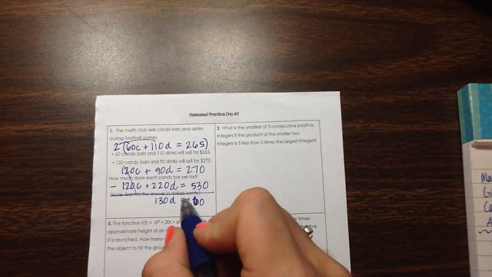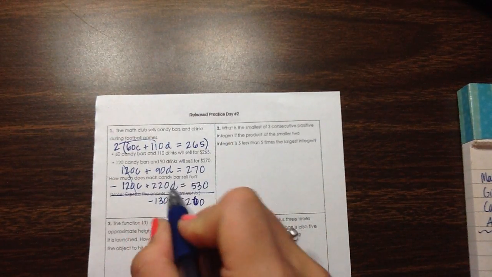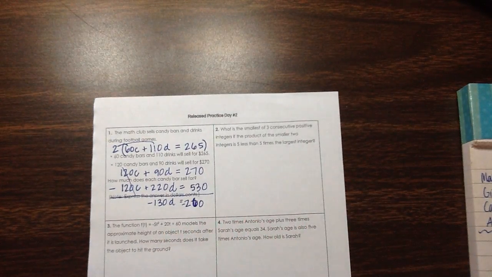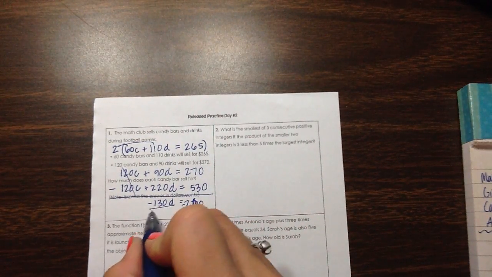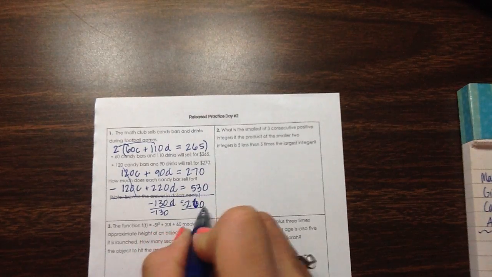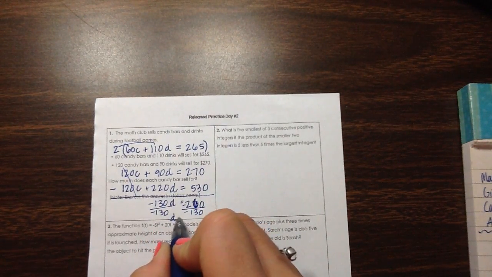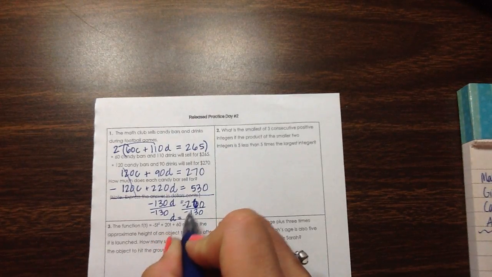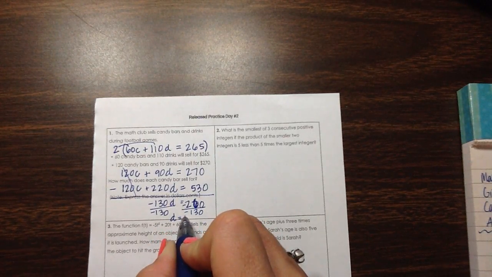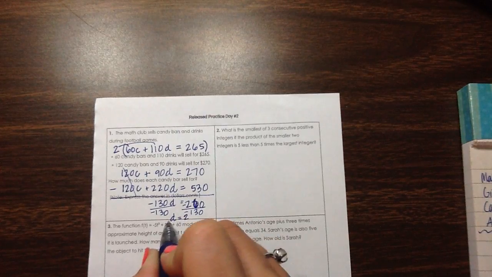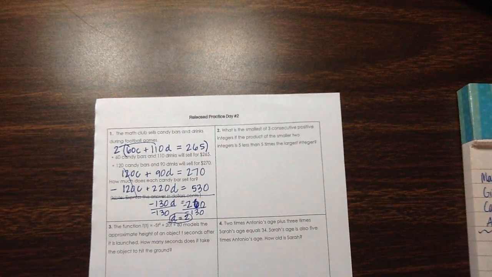Right? And that's going to be a negative, and that's also going to be a negative. Divide by negative 130. So a drink would equal, negative divided by negative is a positive, so a drink would be $2.